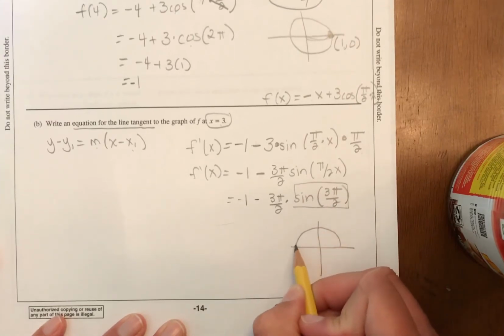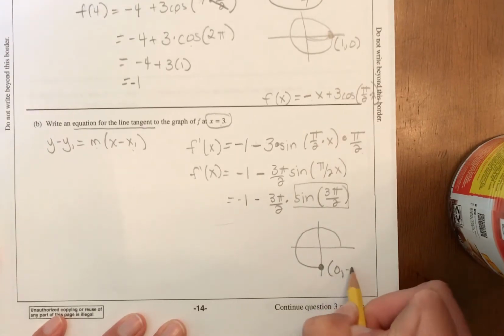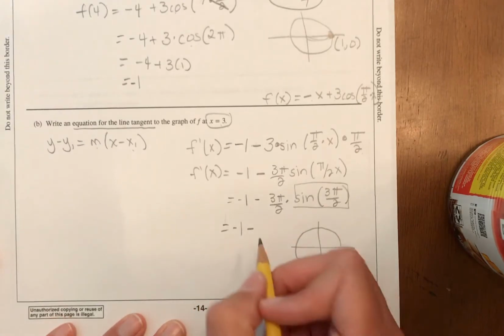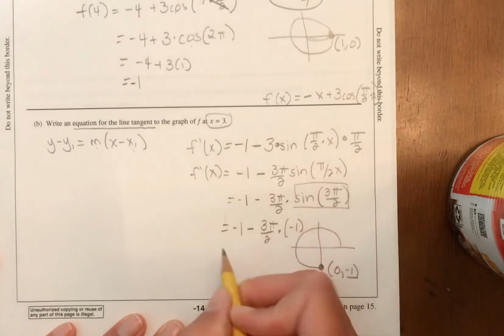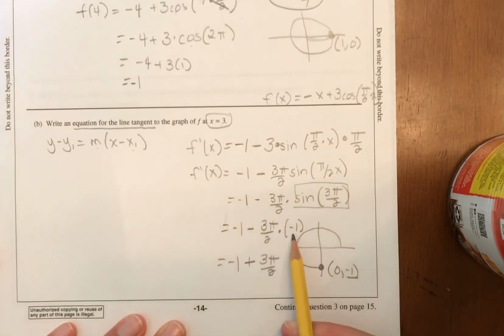So pi over 2, pi, 3 pi over 2 is down here. I'm thinking about the y values. So sine is negative 1. So as I multiply that negative 1 times the negative 3 pi over 2 I already have, here is my slope. It's kind of ugly.